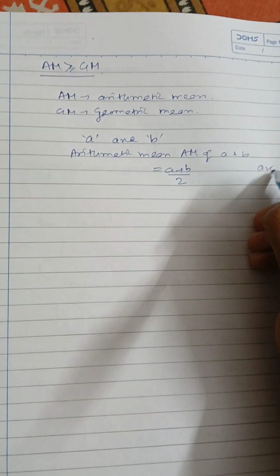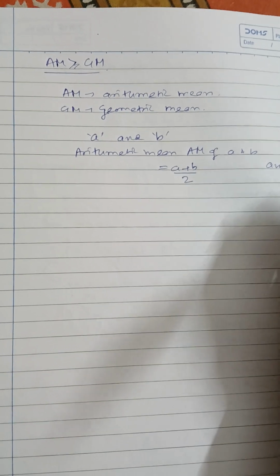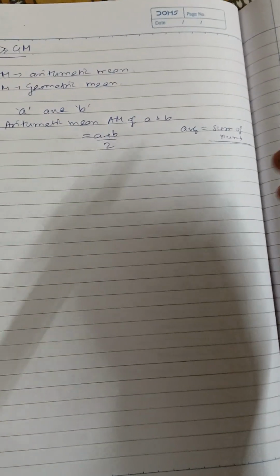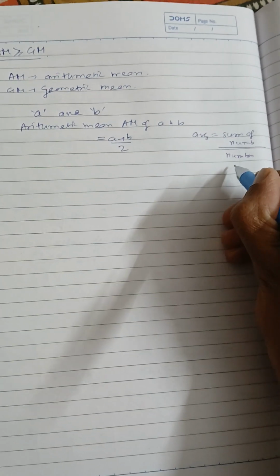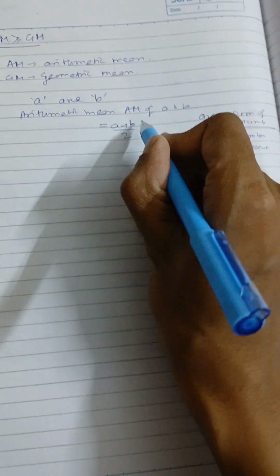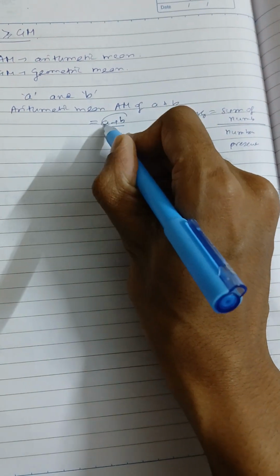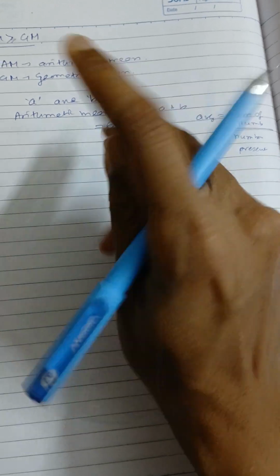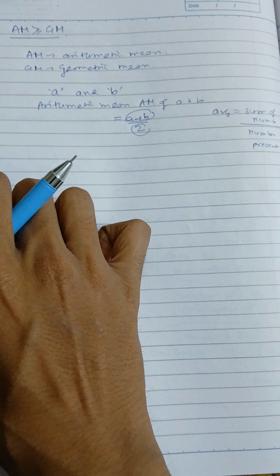Average is basically sum of numbers by how many numbers are present. So when I am telling arithmetic mean of A and B, we are having two numbers A and B. Their sum is A plus B, and there are two quantities. So arithmetic mean of A and B is nothing but the simple average, and it is A plus B by 2.